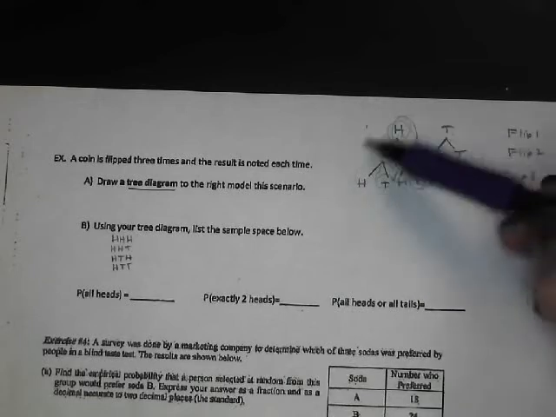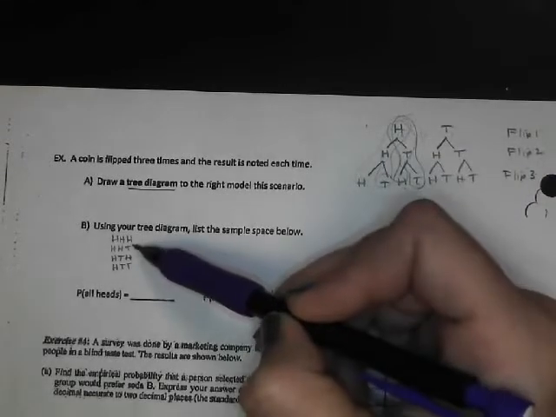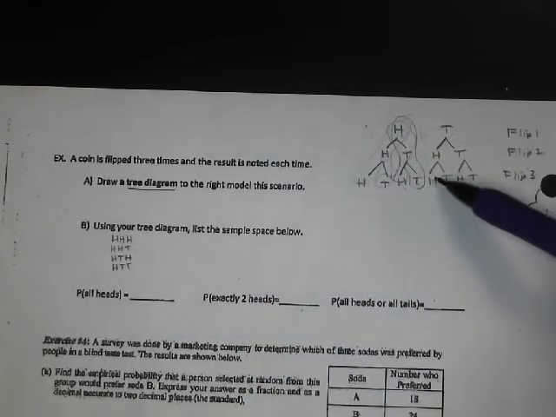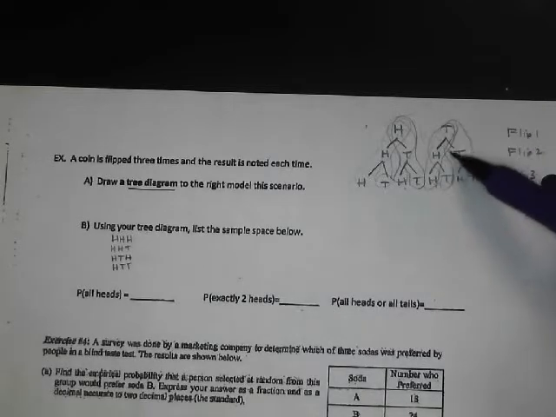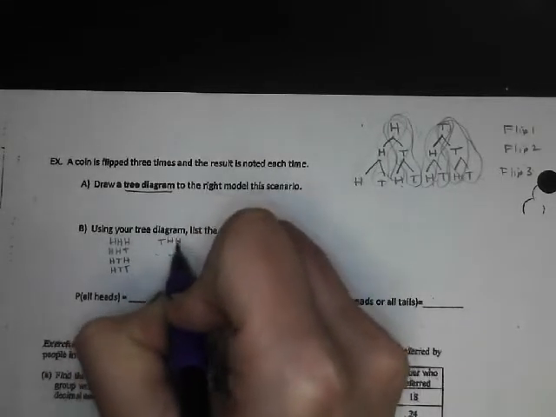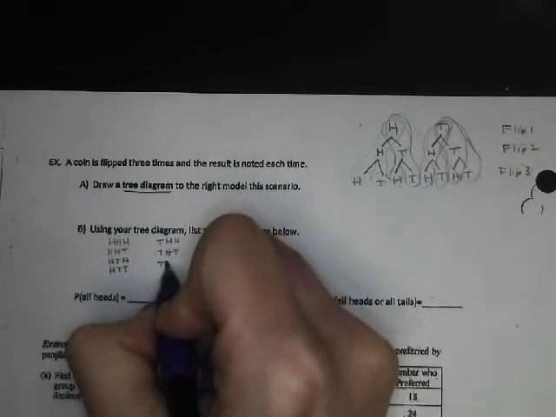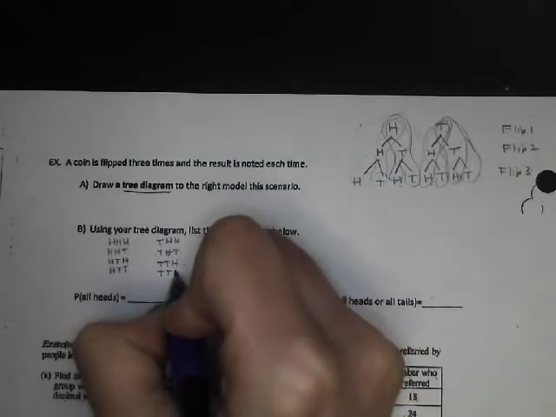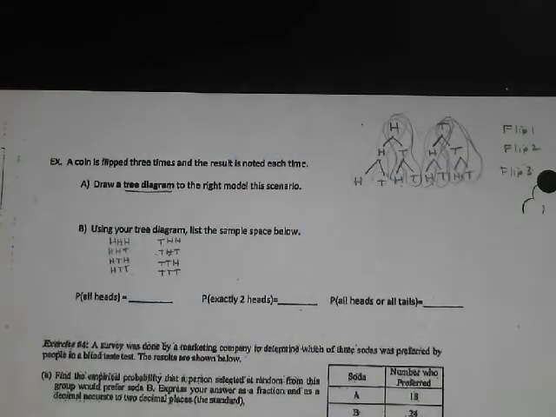Just under this main branch, I'm done with this left side, there were 4 of those. And there are 4 more of those that I would do: THH. This one would be THT. This one would be TTH. And this one would be tails, tails, tails. So you continue to list all those out. The tree diagram really helps so you don't miss anything.